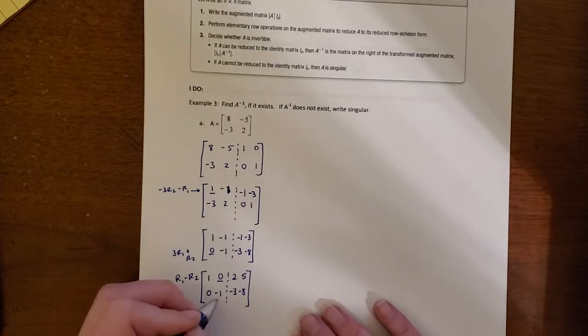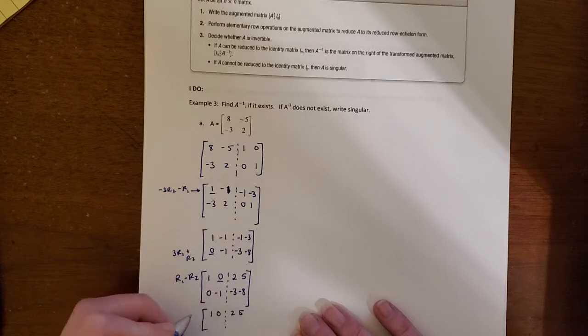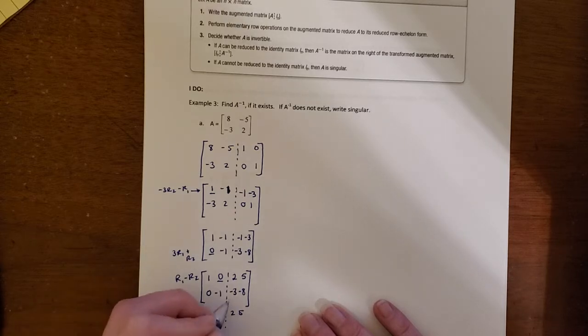And then our last thing is we need to make this -1 positive. So we have 1, 0, 2, 5. And then we have 0. We need to make this +1. In order to do that, we just do row 2 times -1. And then that will make them all change signs.